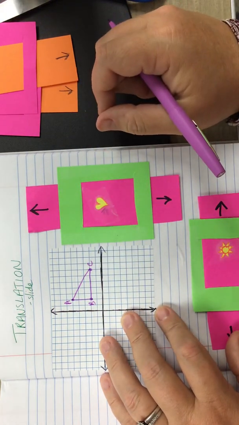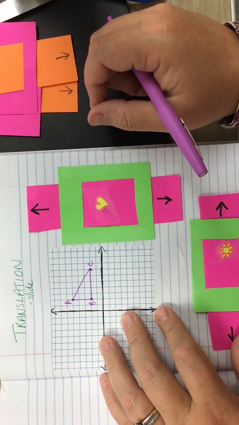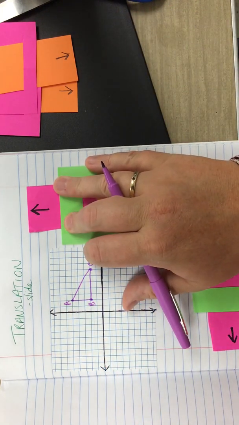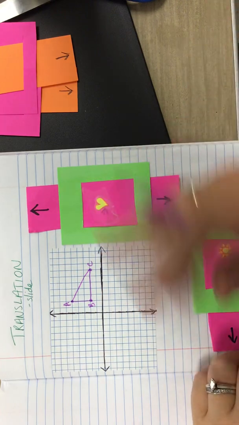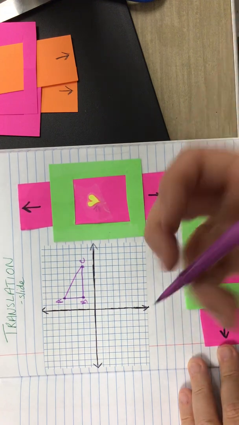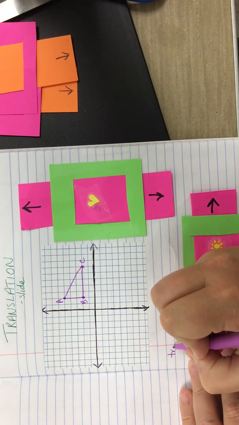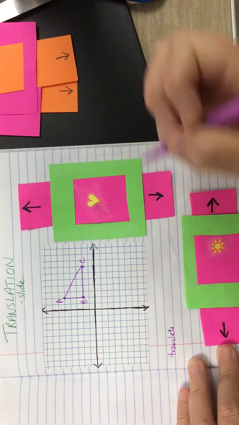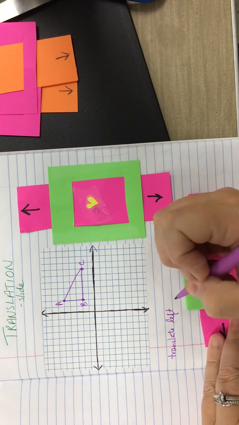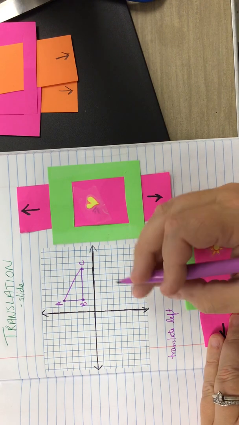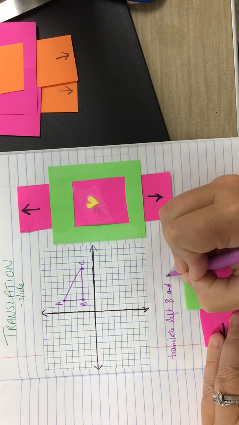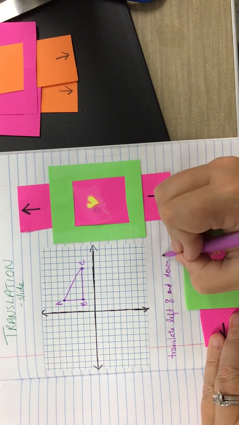Now remember, a translation is a slide. Thinking about some of the worksheets or the activities we did on translations, remember we can go left, right, up, or down. So let's think about this. If we are going to translate, let's pretend, let's go to the left 8, and let's go down 4.